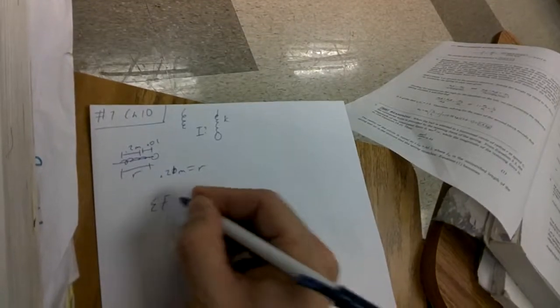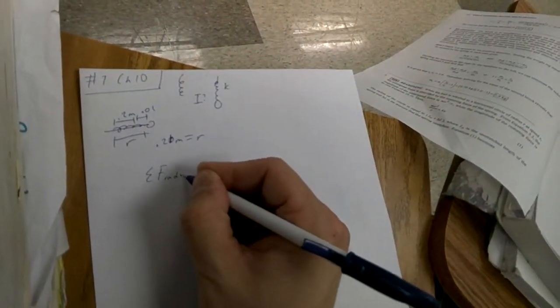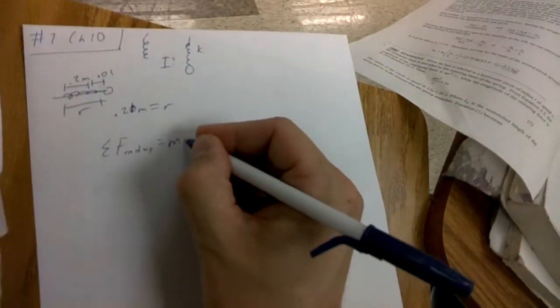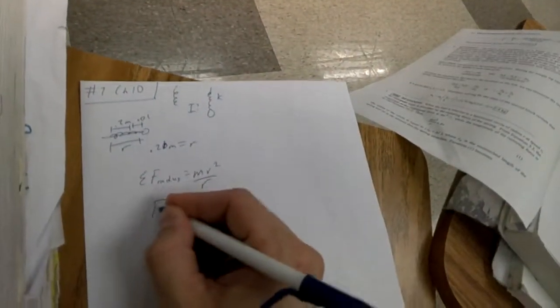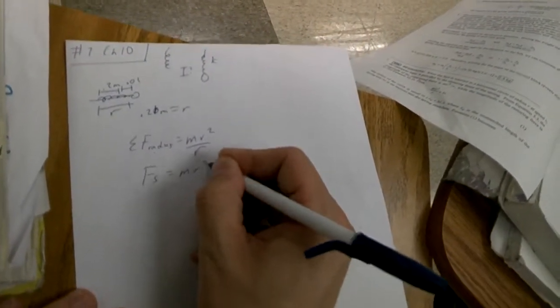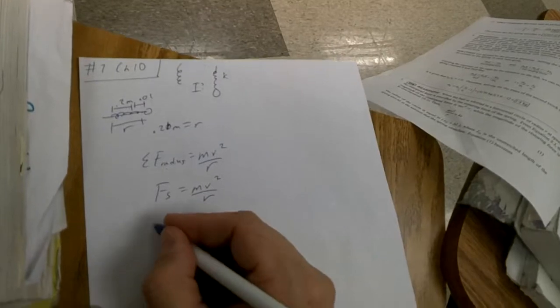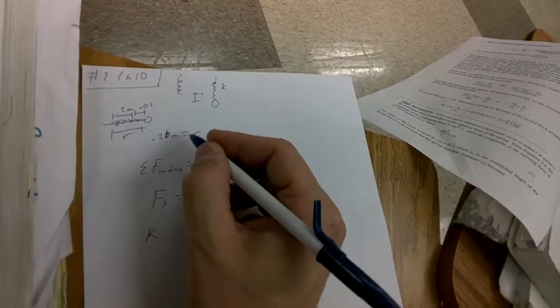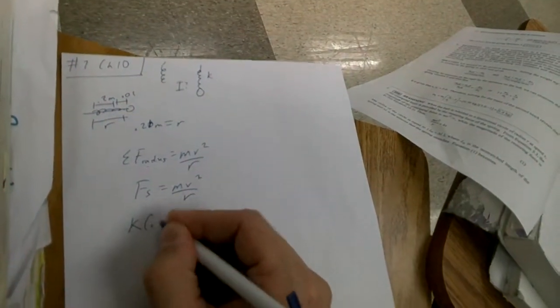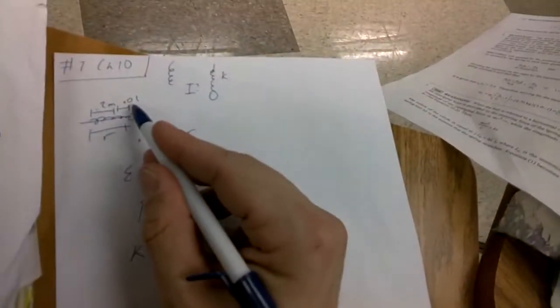So let's go ahead and start. Since we're moving around in a circle, let's sum our forces along the radius. That'll be equal to mv squared over r. We only have one force along the radius. Instead of tension, this time it's going to be the force of the spring. So force of the spring equals mv squared over r. And I can replace this with k times x, but I'm just going to go ahead and put in my 0.01, because that is the amount that I have stretched extra. That's my x for my force.